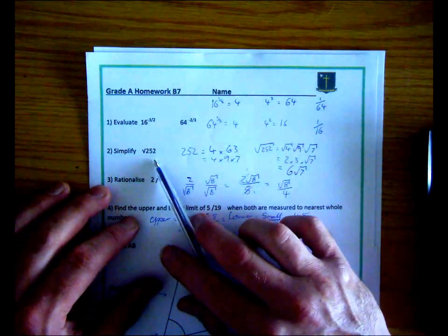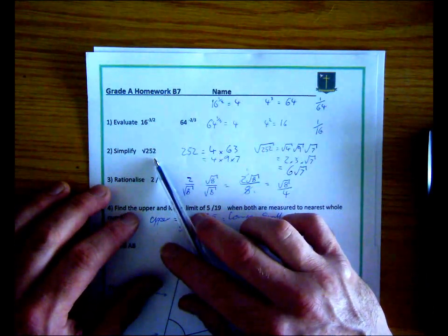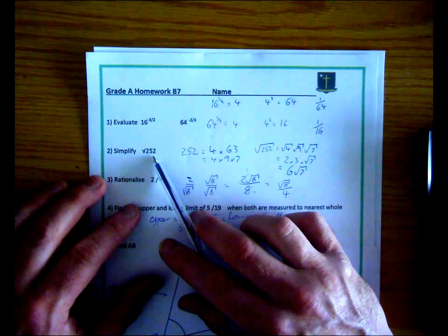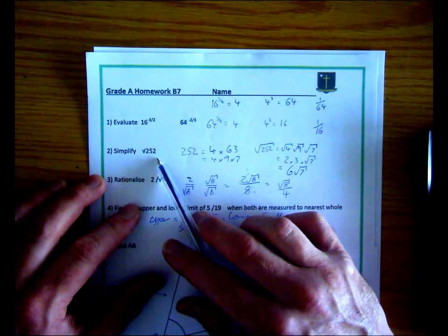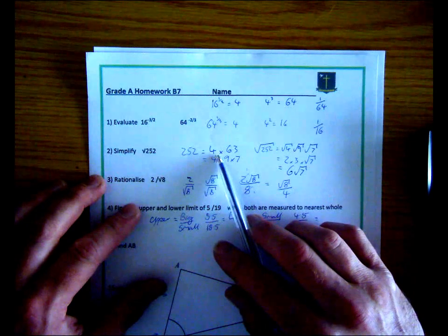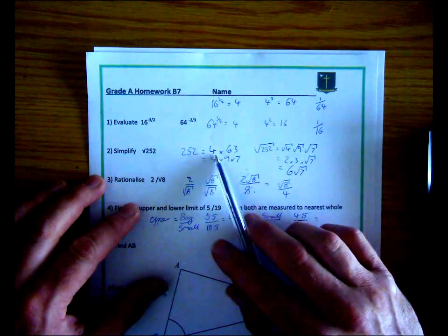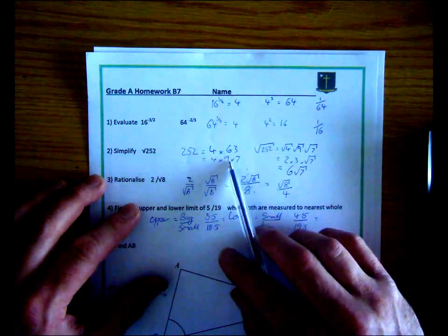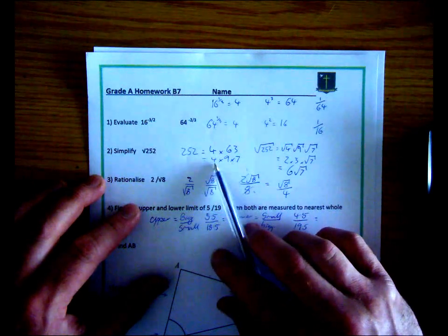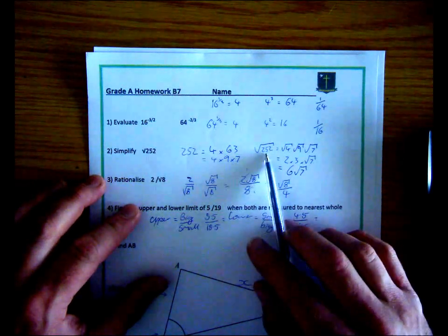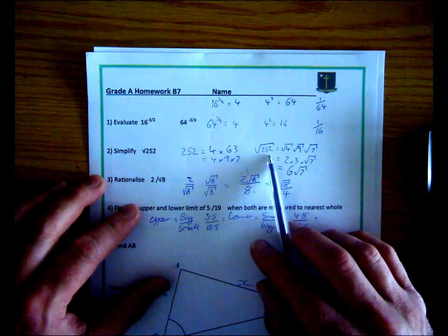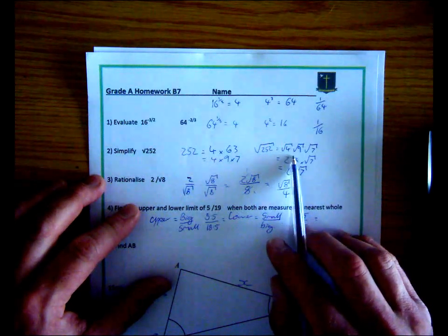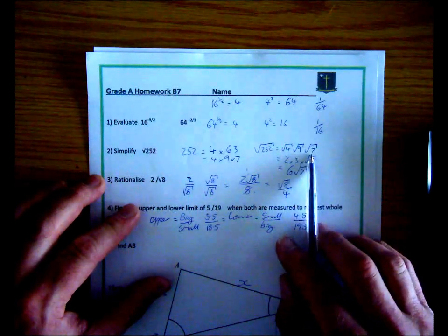We'll simplify a surd. And I need to split up 252 into some square numbers. Now I know 4 times 63 is 252. But I know 63 is 9 times 7. So I've got some square numbers here. So if I write square root of 252 is the square root of 4 times the square root of 9 times the square root of 7.